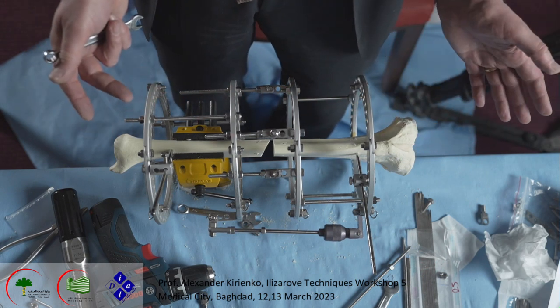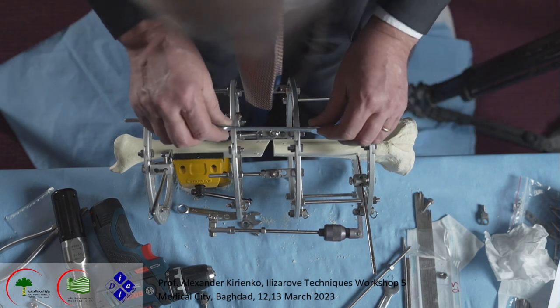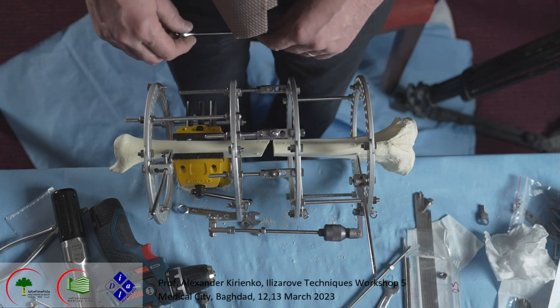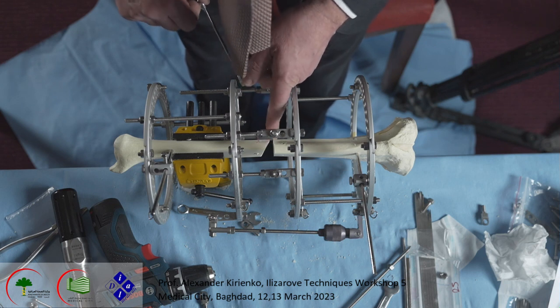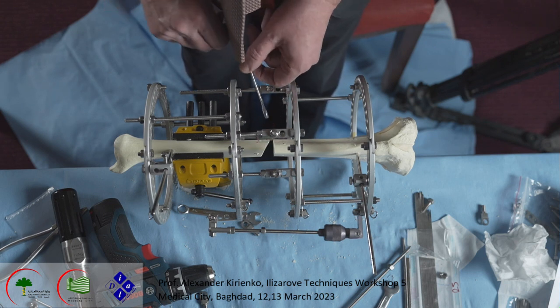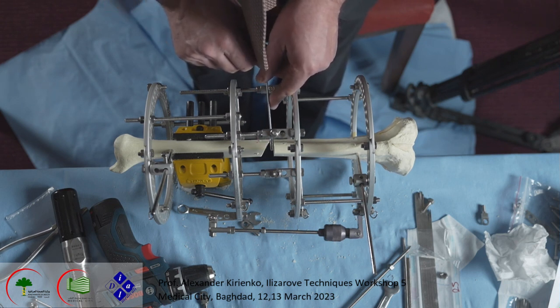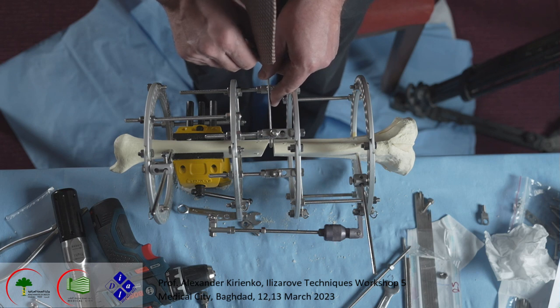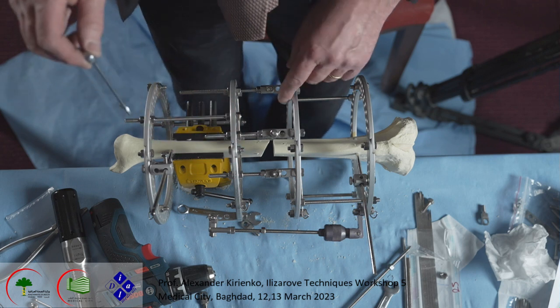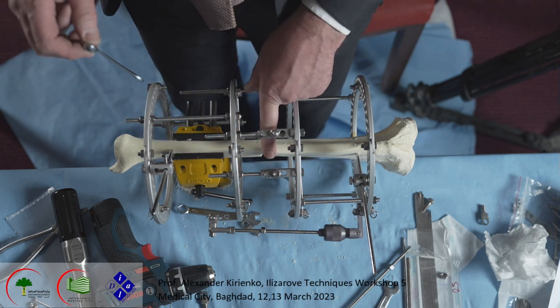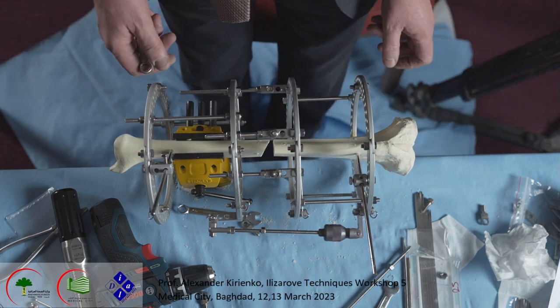When we finish this lengthening, you see, the bone is exactly straight. We create regenerated bone, trapezoidal shape, because here we did just a little bit of lengthening, maybe 3 or 4 millimeters, and much more lengthening, more than 10 centimeters, on the medial side. In this way we correct varus.